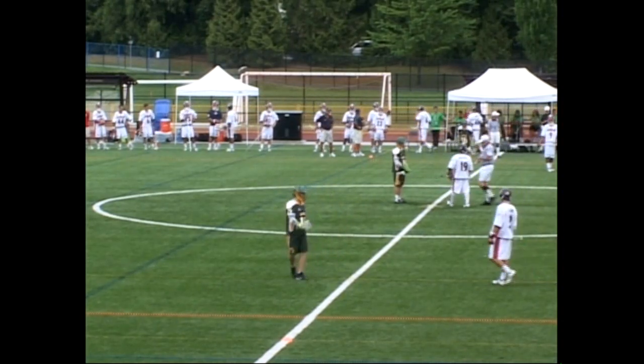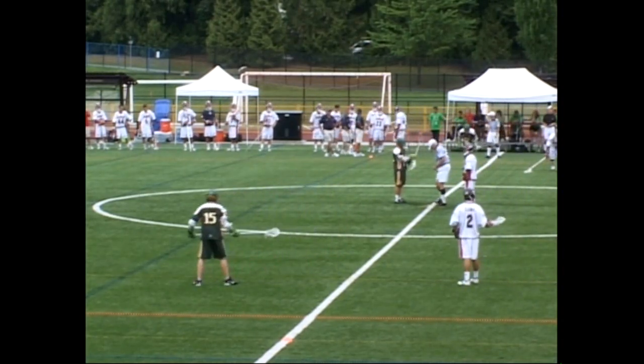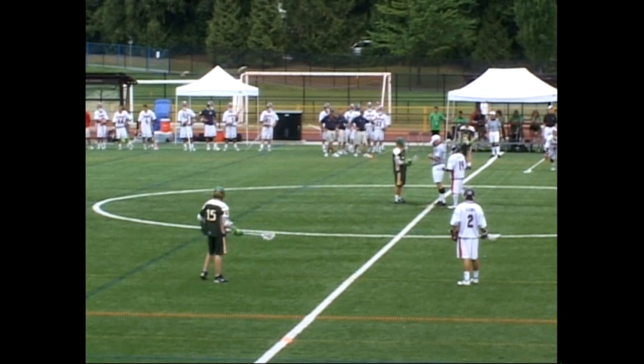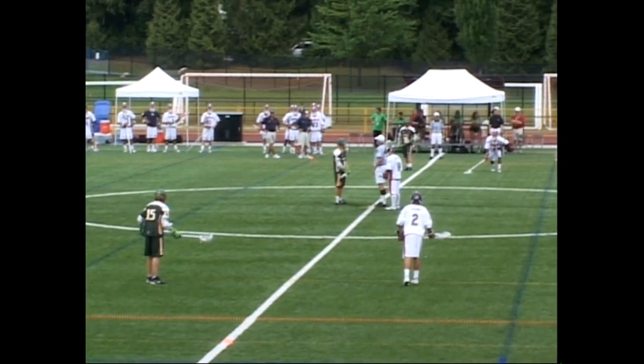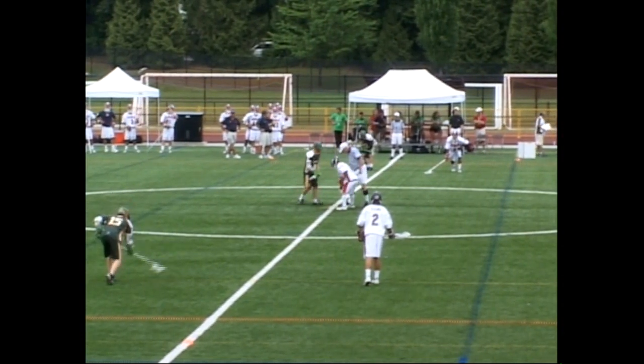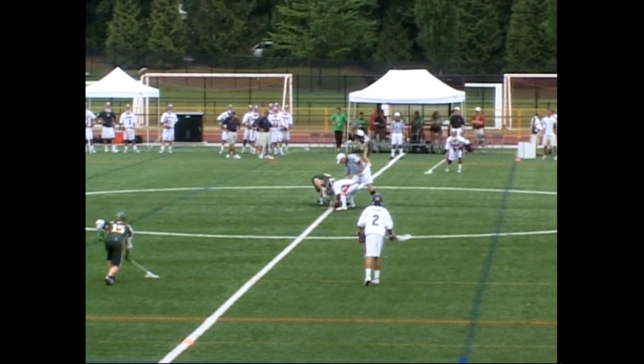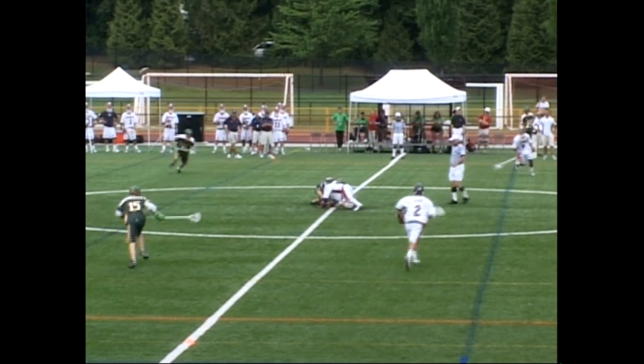Australians with a large contingent of fans out, rivals the size of the USA crowd. They've come a long way to watch their boys play. And play they are. They've come back into this game. It's now 4-2. See what happens on this draw.